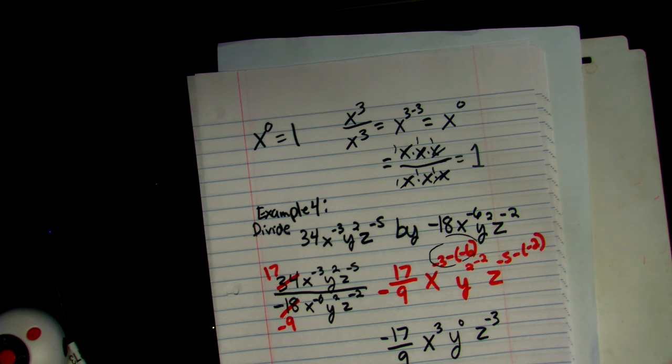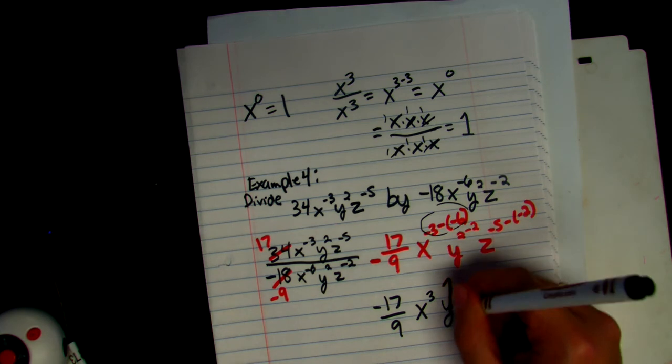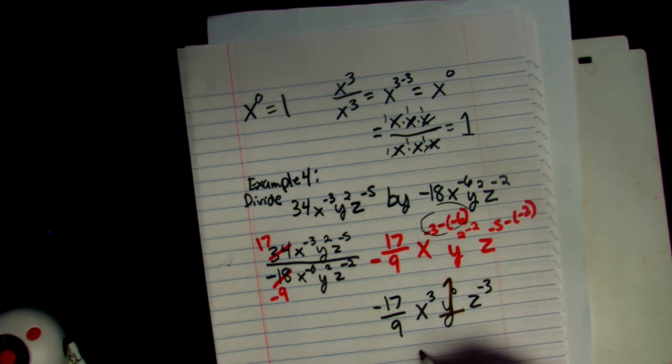All right, and one more thing before we go. Remember that y to the 0 is equal to 1. So in reality, I have negative 17 over 9, x cubed, z to the negative 3. All right.